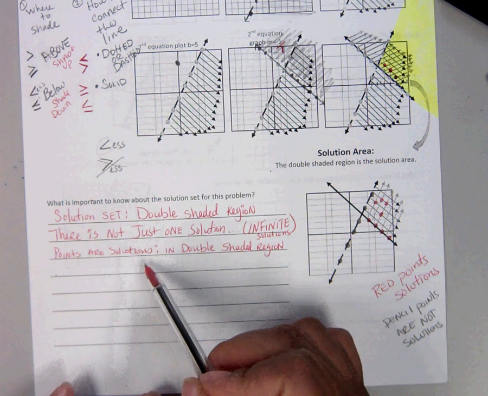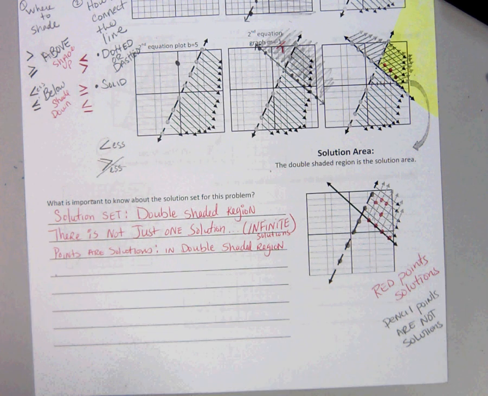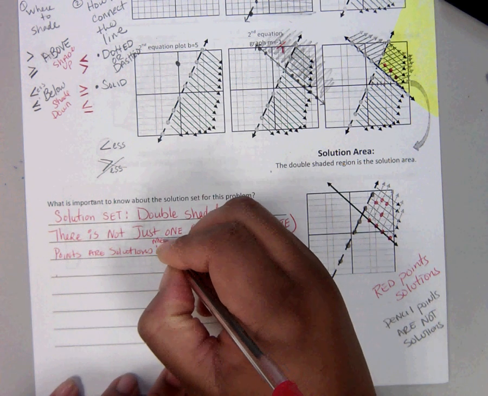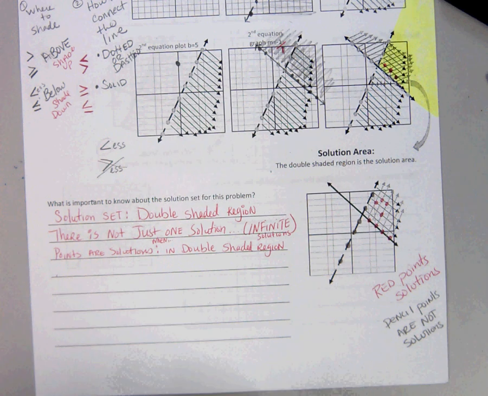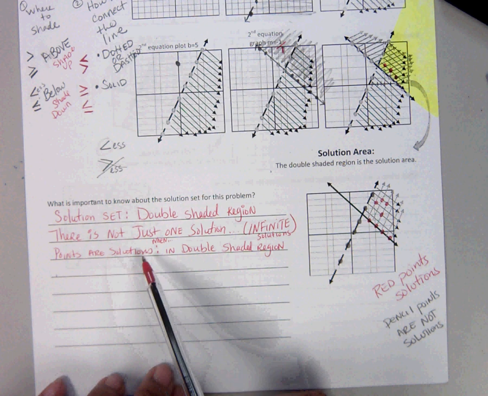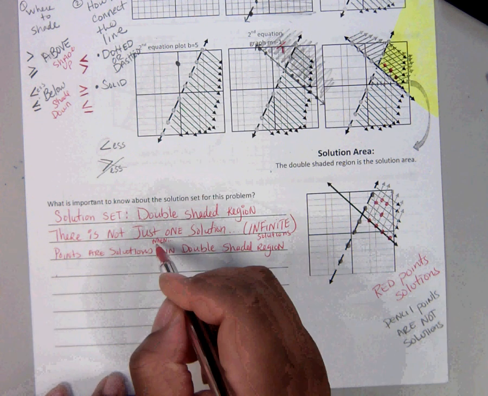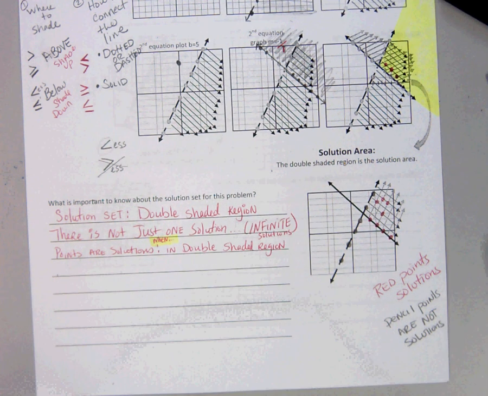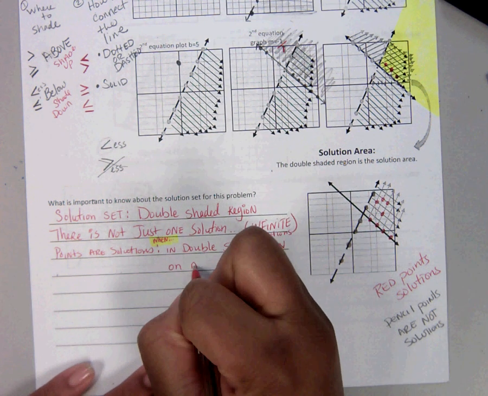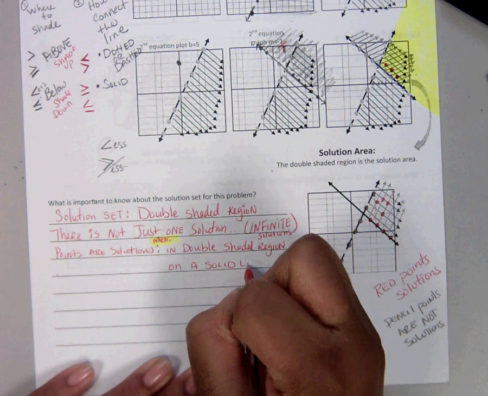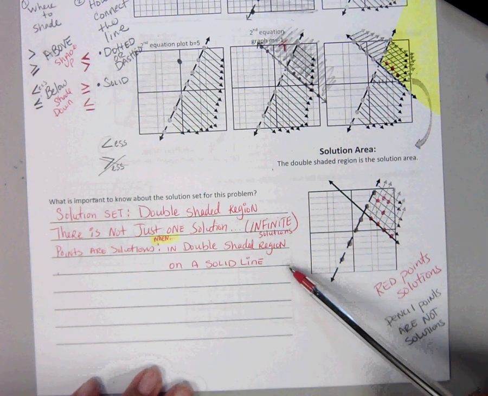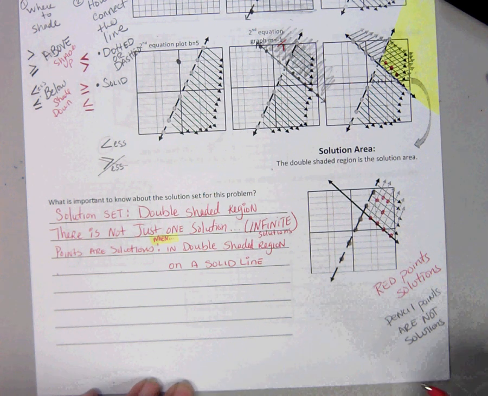Points are solutions when, dot, dot, dot. The points are in the double shaded region. What else? When else are the points the solutions? When they are on a solid line. Okay.